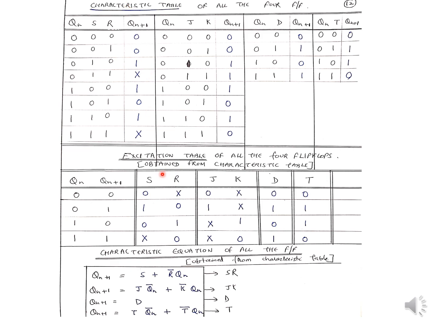For your convenience, I have written the characteristic table, excitation table and characteristic equation of all the flip-flops all together. You need not go anywhere, just remember this page. It is very important. As you can see, we have already covered in lecture number 1, 2, 3 and 4 the characteristic table of all the 4 flip-flops. So if you don't know how to develop the characteristic table, please refer to lecture number 1, lecture number 2, lecture number 3 and lecture number 4 for these characteristic tables.